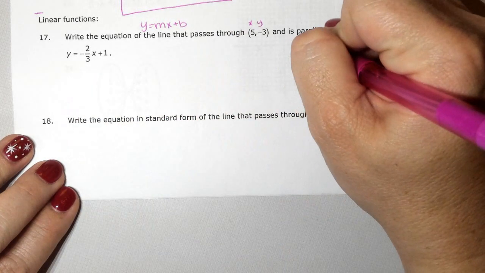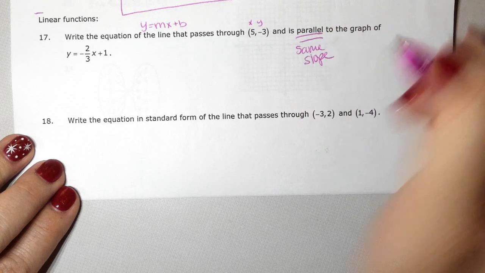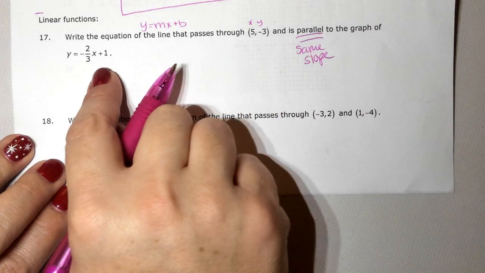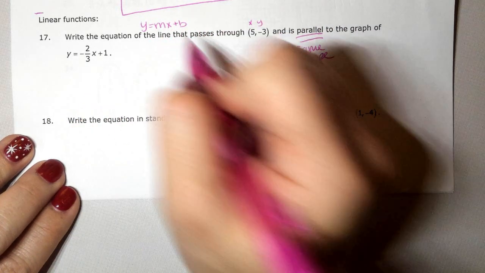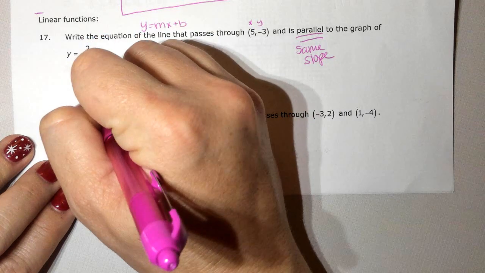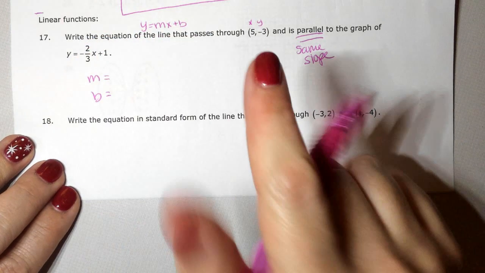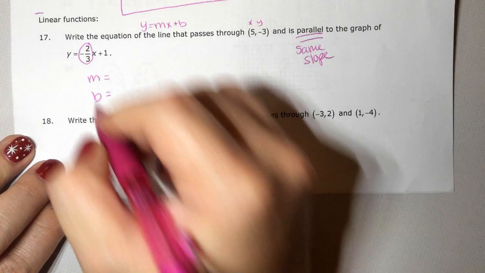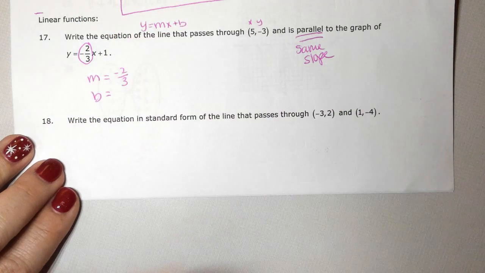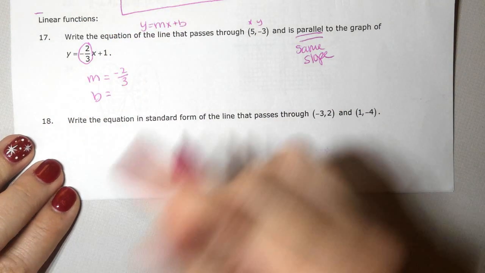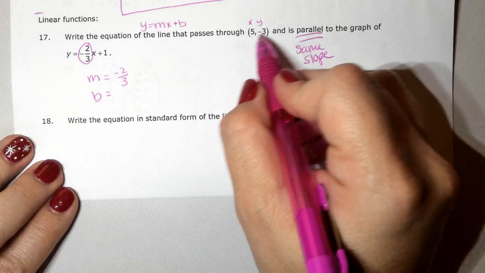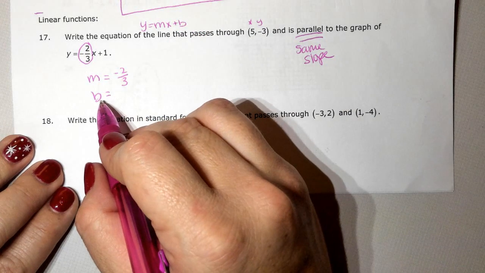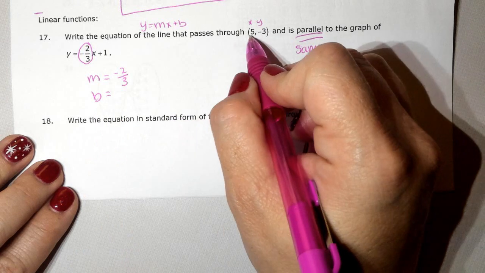Parallel means same slope, meaning that whatever the slope is of this is the slope I'm going to use. So because I'm using slope-intercept form, I need to find m and I need to find b. Well, if it's same slope, this is my slope, so -2/3. So remember, always fill in what you know. We don't know b because this is not my y-intercept. B is your y-intercept, and that's where x equals 0. This is not x equals 0.